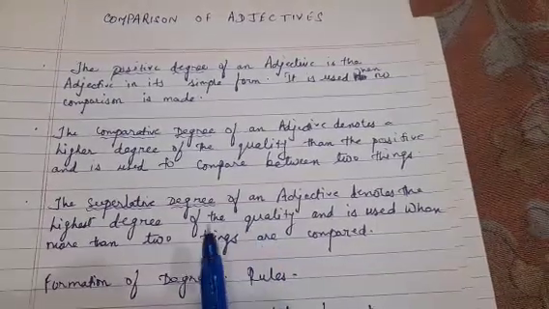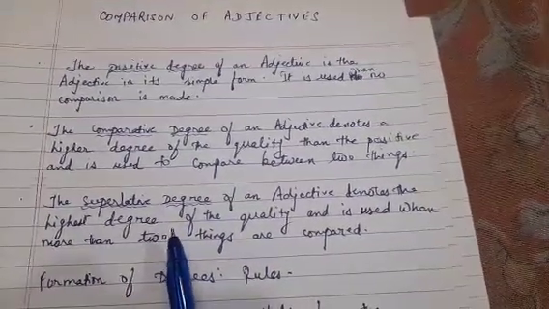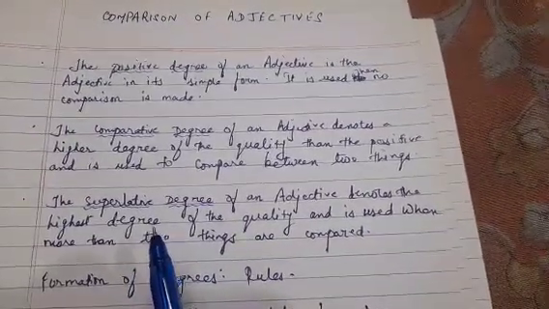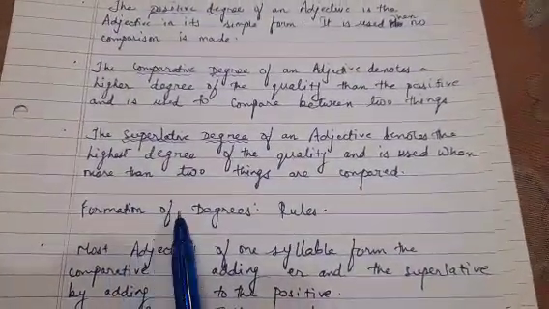Continuing with the same example, if I need to say that this is the mango which is the most sweet, then I will use the word sweetest. So how do we form this degree?